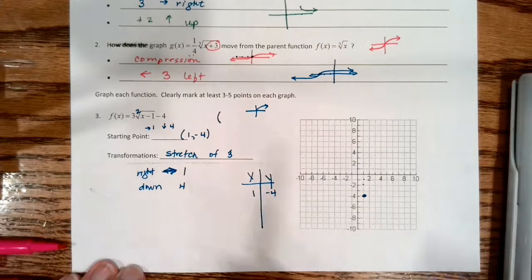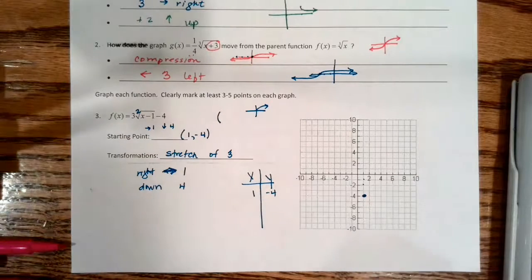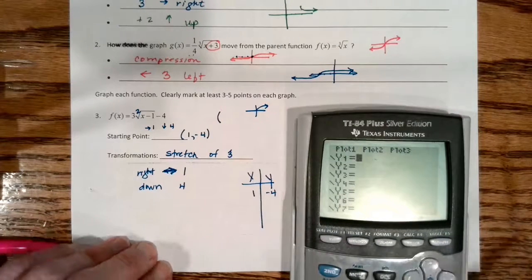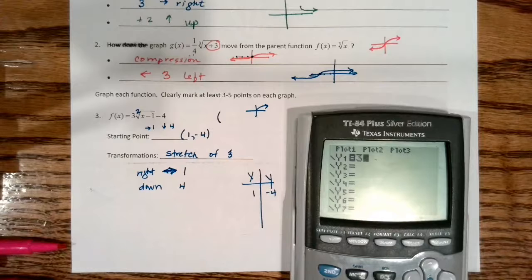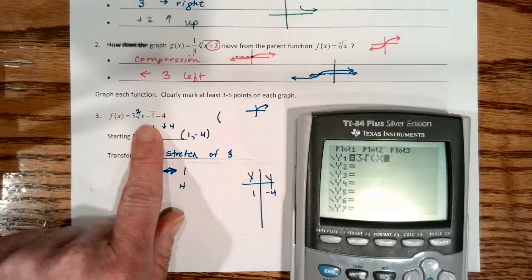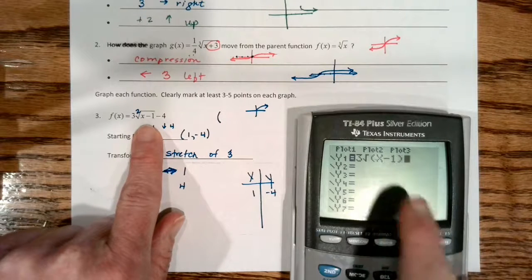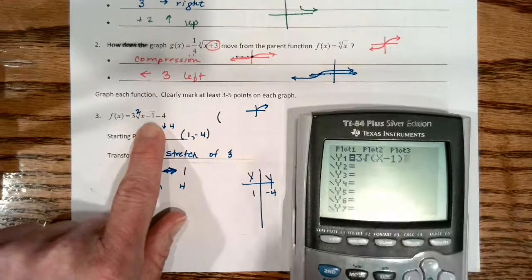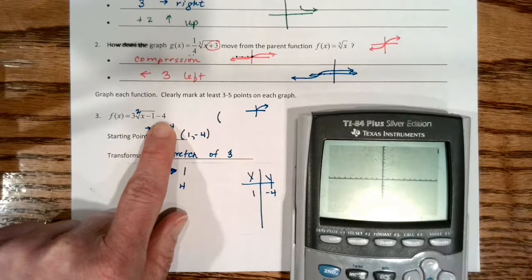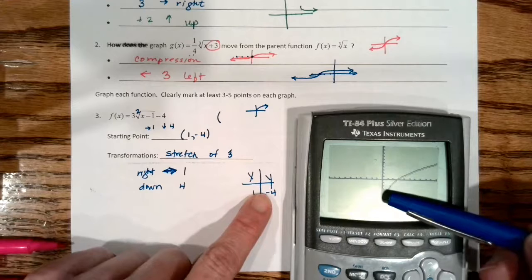When I go to find my other points, I'm going to go to my graphing calculator and take a look at some other options. 3 times the square root of x minus 1. I'm going to make sure that's underneath the radical sign inside the parentheses, minus 4. When I go to graph, there's where I said, and see how it comes up higher?